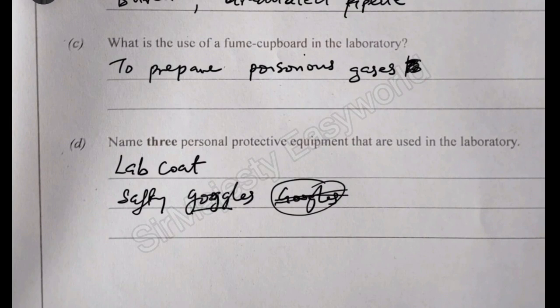I guess this is not the correct one. Then we have the hand gloves. And then you can also have your face mask. And of course, these are personal products. You don't share them, though sometimes students may funnily share their lab coats.